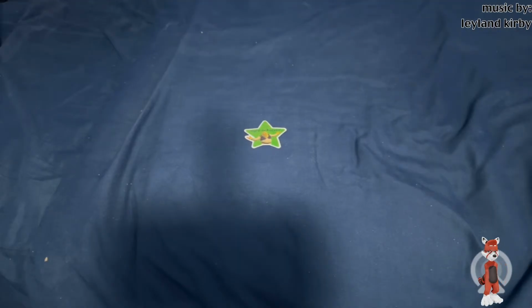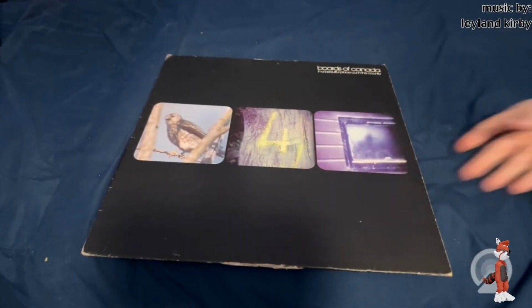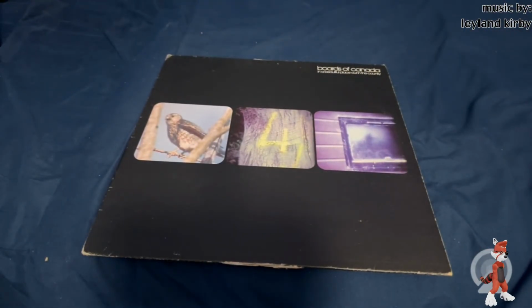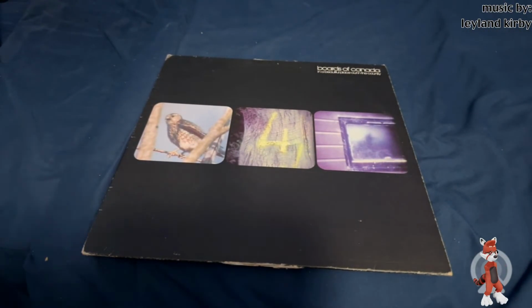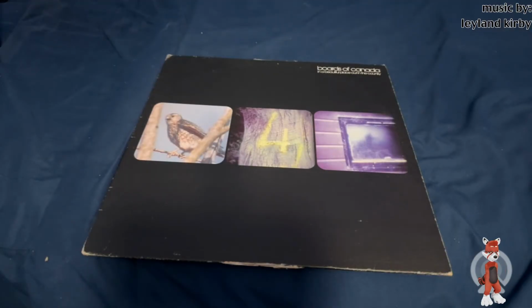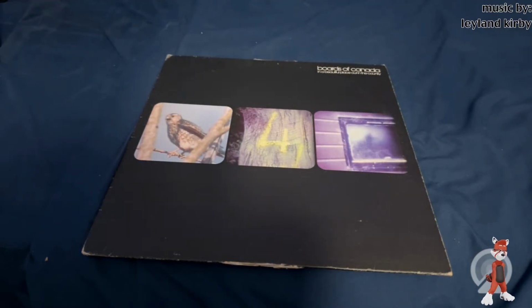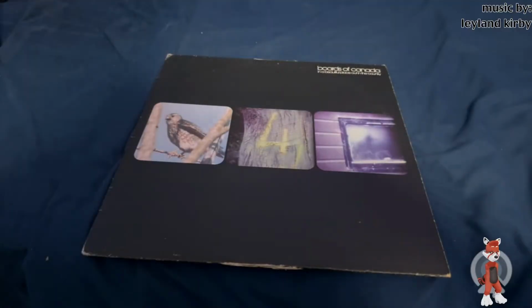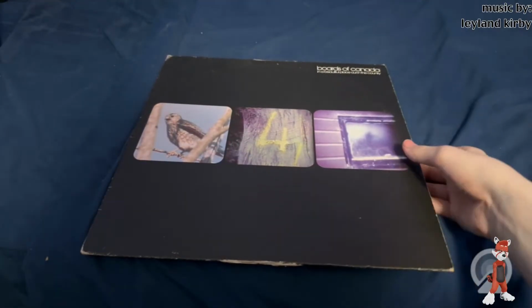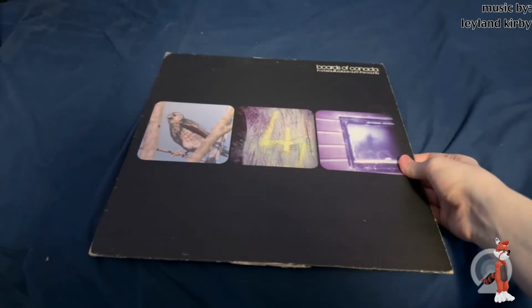No, I don't have Music Has the Right to Children. So, next I have is In a Beautiful Place Out in the Country, their third EP, I believe. Maybe it's their second, depending on whether or not you count Twoism as an EP or a mini album. I think there's a difference, and I consider it a mini album. This came out in 2000, and it is an original copy.